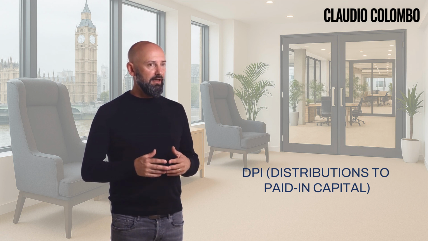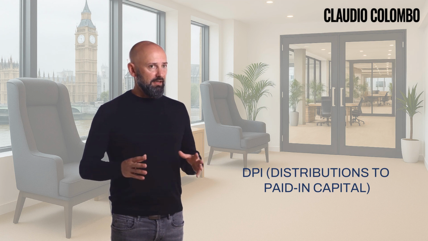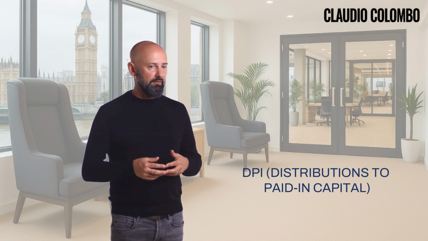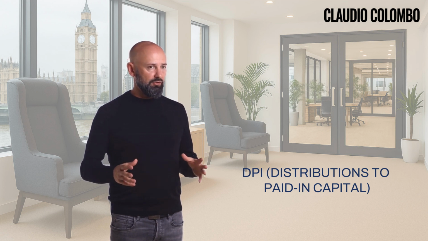DPI is calculated by dividing the total cash distributed to LPs by the total capital they committed to the fund. A DPI of 1.0x means the fund has returned exactly what was invested, effectively breaking even before fees and carry. A DPI of 2.0x means LPs have received double their original investment in cash. When a fund achieves a DPI of 3.0x or more, it indicates strong liquidity and typically places the fund among the top performers in the market. For LPs, DPI is often the most important metric because their ultimate goal is not just to see high valuations on paper, but to realize actual, tangible returns from their investments.